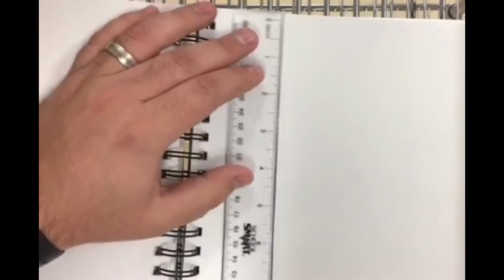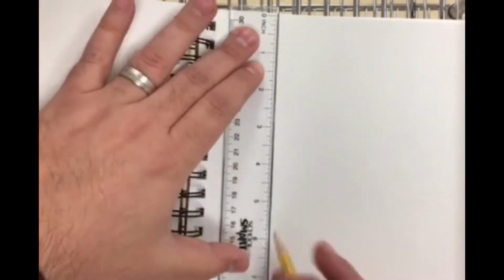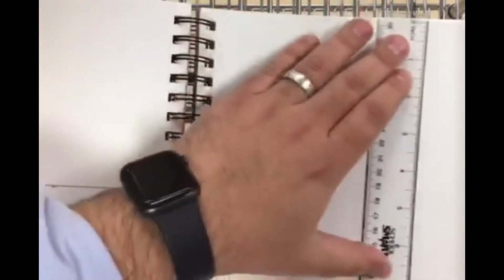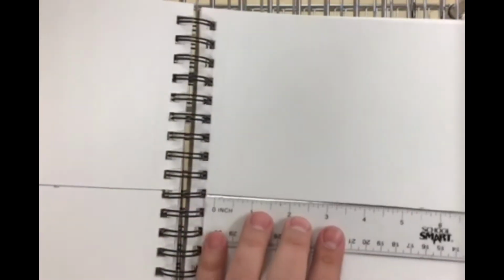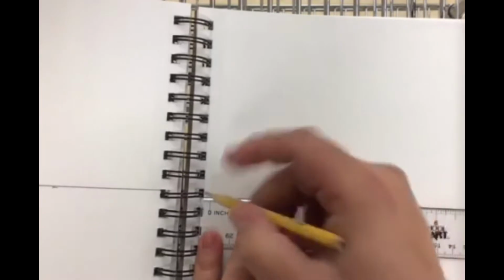You're going to do the exact same thing on the right-hand side. Again, I have a 10-inch tall sketchbook, so I'm going to divide that up at 5 inches and draw my line. So I've got 2 horizontal lines splitting the pages in my sketchbook.